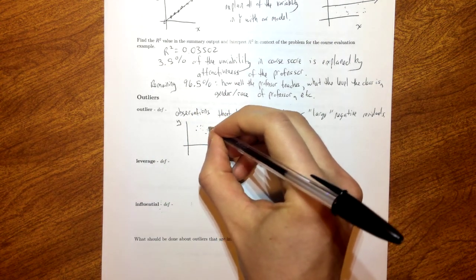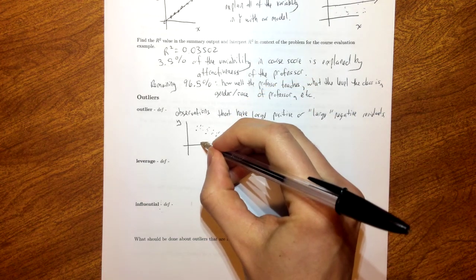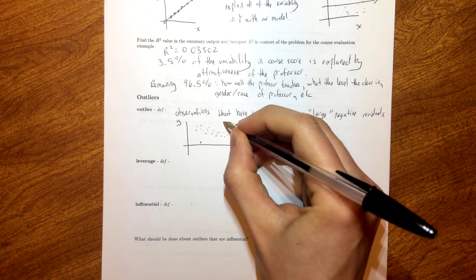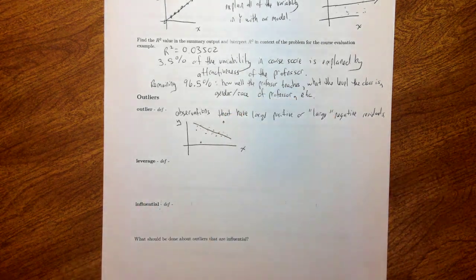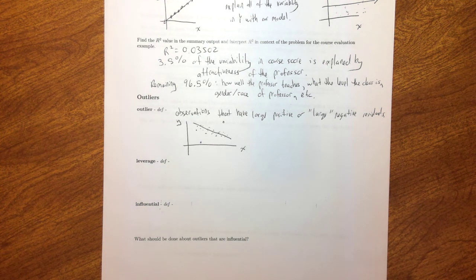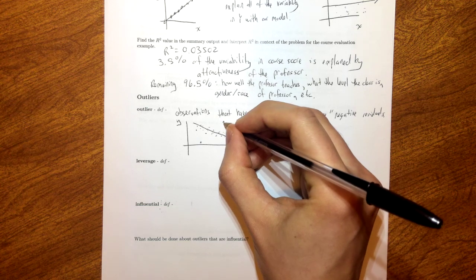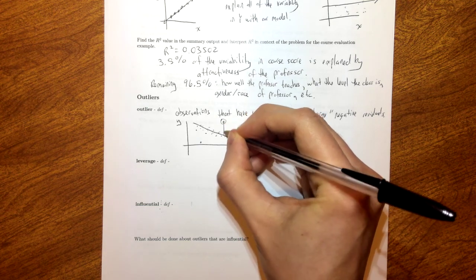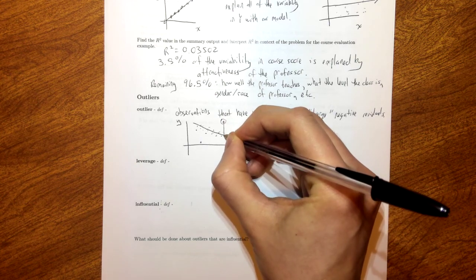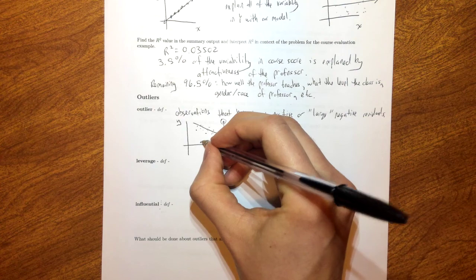To do that, all we really need to remember is what the definition of a residual is. If this was our scatter plot with our fitted line, remembering that a residual is the distance from the point down to the line vertically, this point has a very large positive residual.